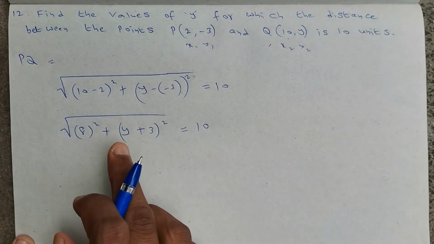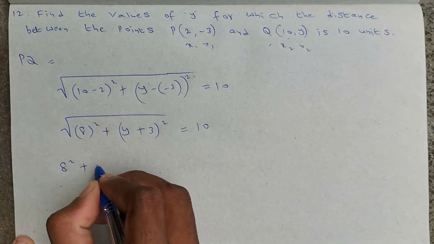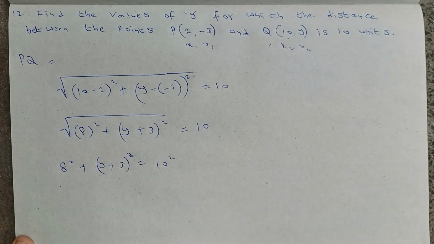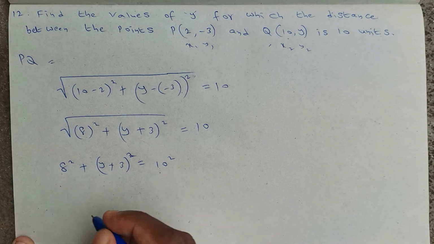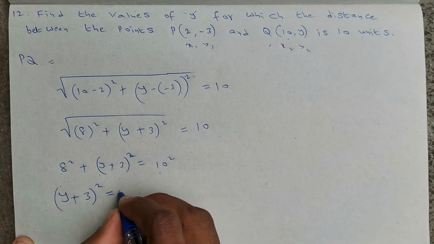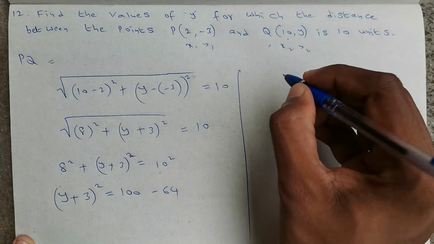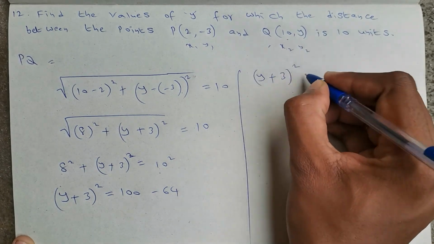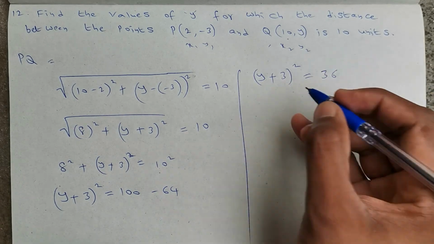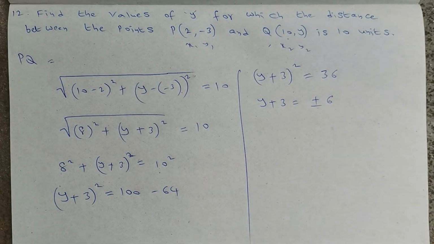to 10. Now to remove this square root I will do squaring on both the sides. So we will get 8 square plus y plus 3 whole square is equal to 10 square. This 8 square I will take to the right side. We remain with y plus 3 whole square is equal to 10 square, which is 100 minus 8 square 64. So y plus 3 whole square is equal to 100 minus 64, 36. Y plus 3 whole square is 36. Then what about the y plus 3 value? Plus or minus 6.